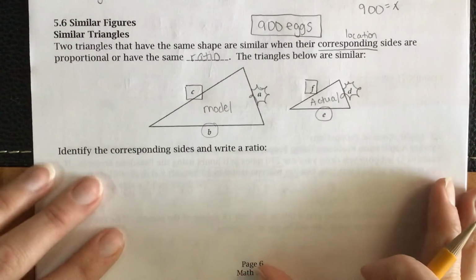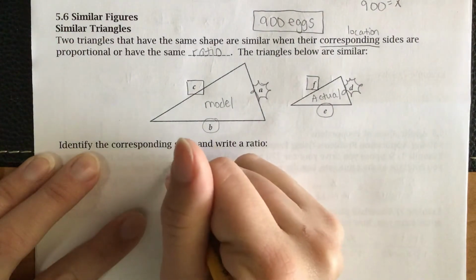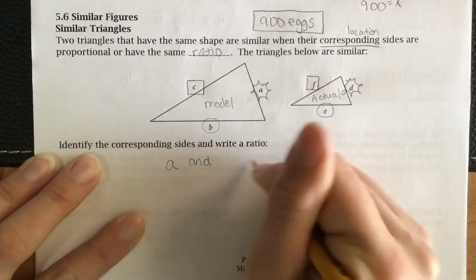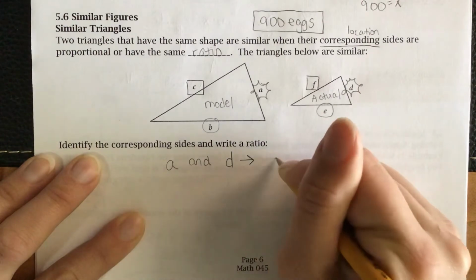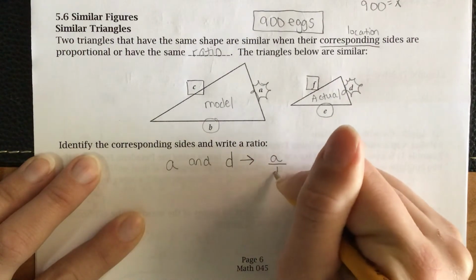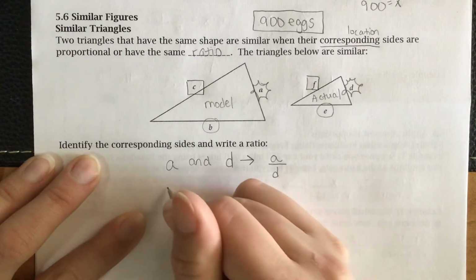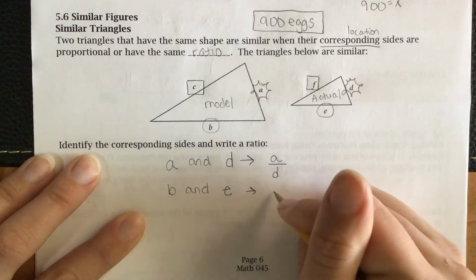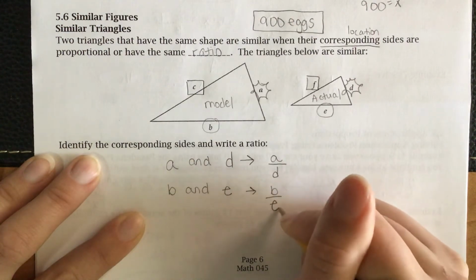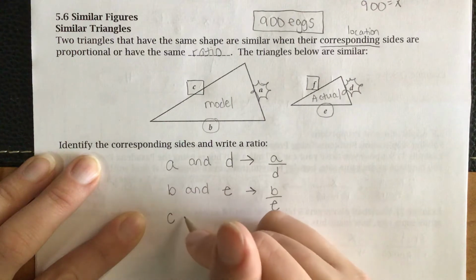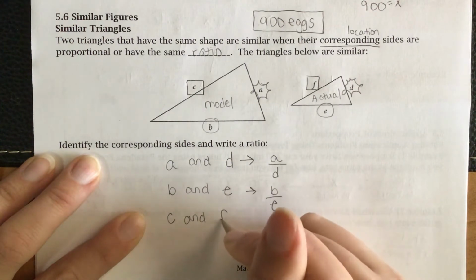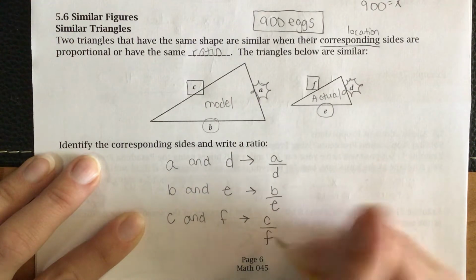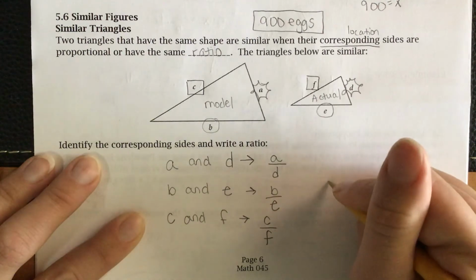And we could write that as fractions. We could say that A and D are corresponding, so we could write A over D. B and E are corresponding, so we could write B over E. And same thing with C and F. We would say that C and F are C over F. And that each of these would have the same ratio.